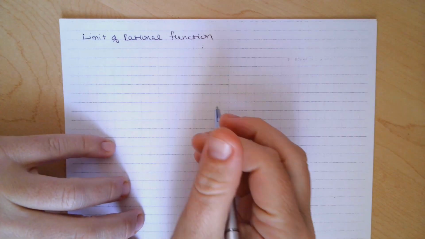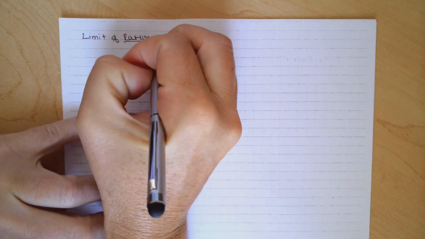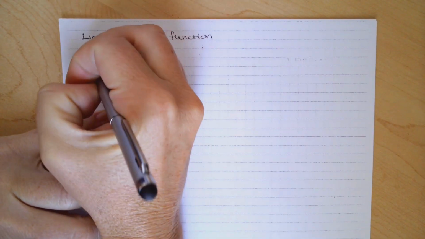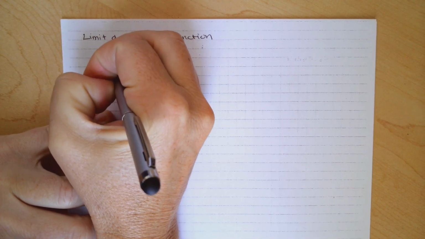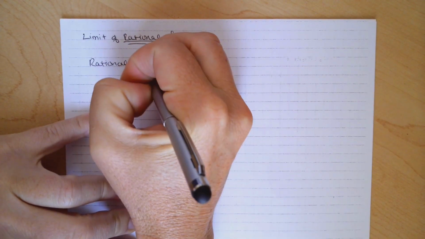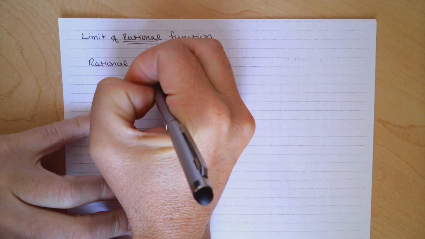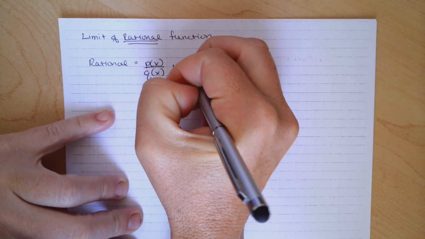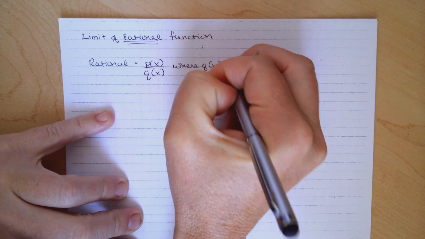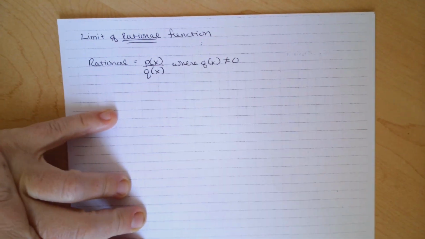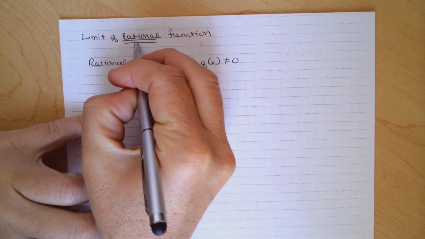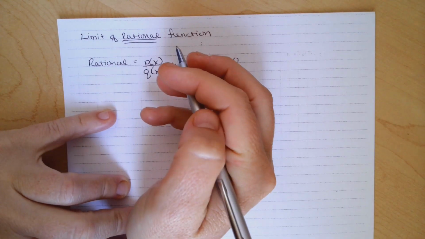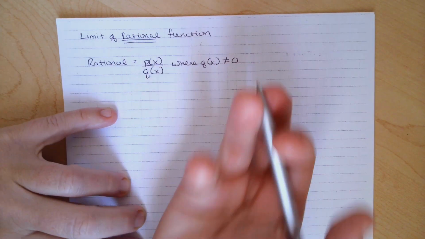Hi mathematicians, let's talk about limits of rational functions. And I just want to review what this word rational means. Rational is any number or expression that can be expressed as p of x over q of x, where q of x is not equal to 0. Okay, so really when we see the word rational, it's kind of a fancy word for a fraction in a way.